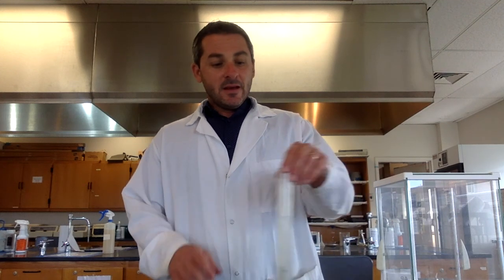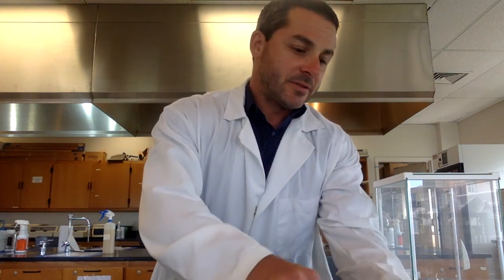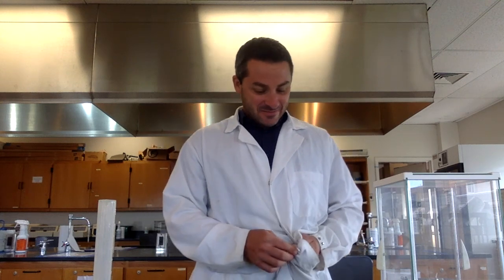So if I take this volume, 64.8, and I subtract the initial volume, 57.5, I get the volume of the metal. Now, I kind of jumped the gun there, and I should have actually weighed this metal first, but let's just pretend that I did that. So I'm just going to dry it off, right? You don't want the metal wet. So weigh out that metal first, if you were doing this at home.